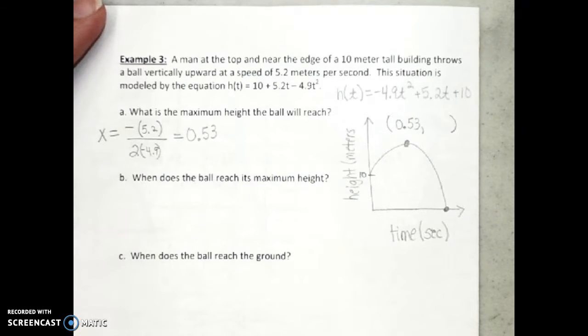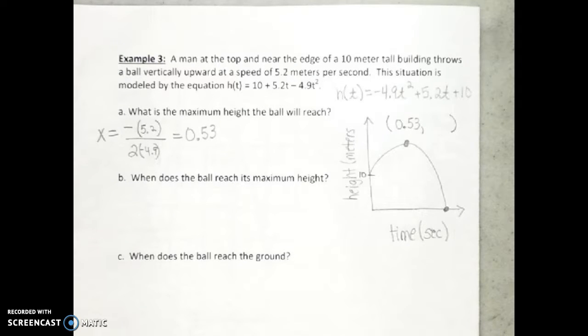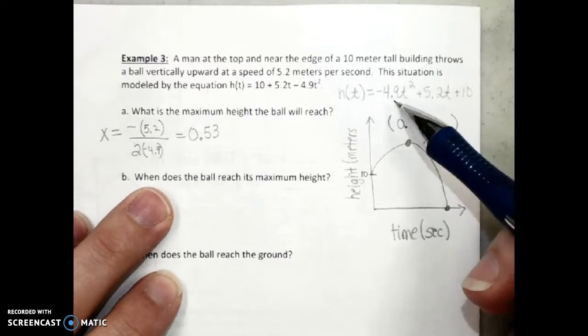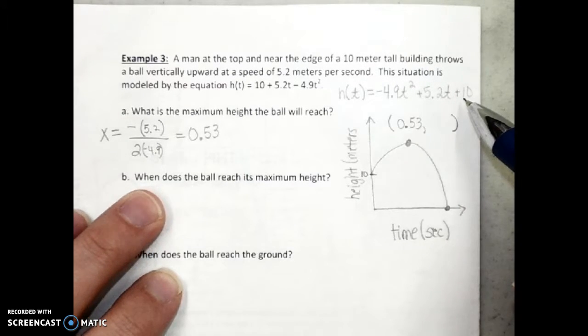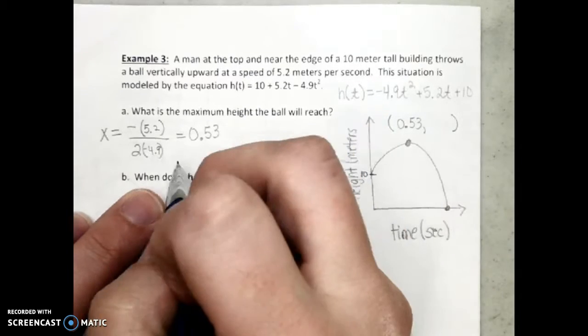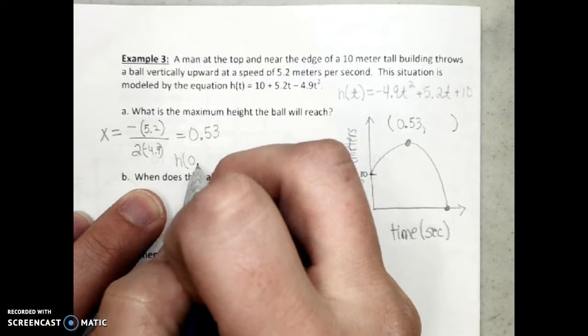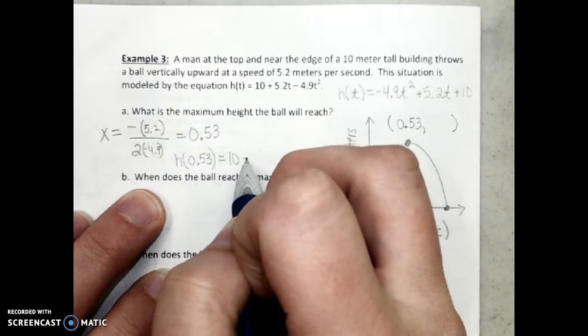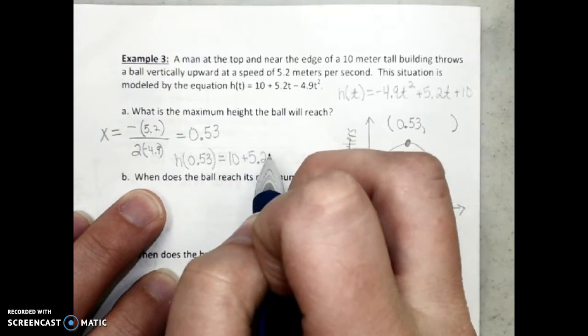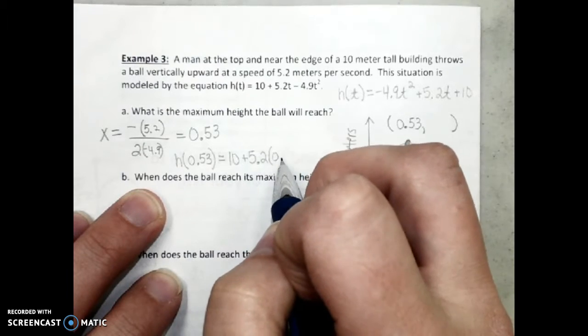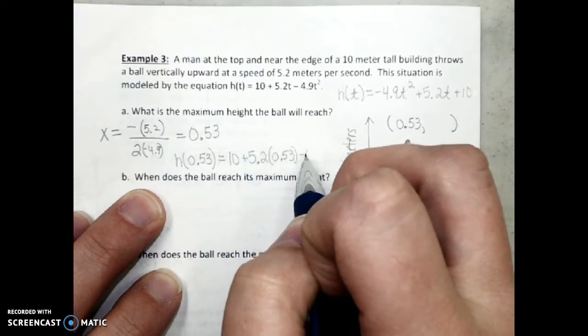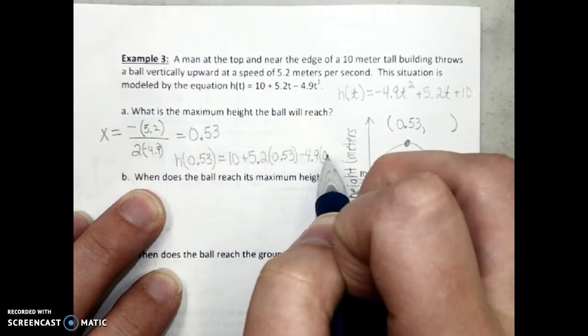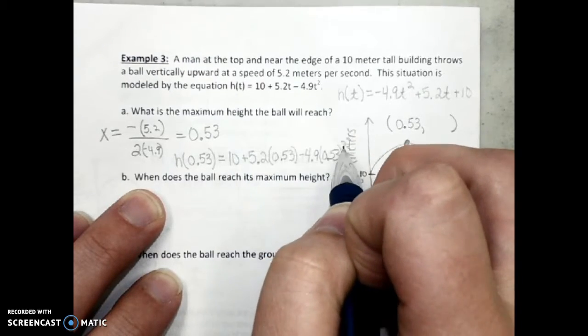But what this question asks me is, what is the maximum height of the ball? So in order to find maximum height, now I need to actually plug that into my equation. I can plug into either the original or this one that I used. H of 0.53. I'm going to plug into the original just to show you that that's okay. 0.53 minus 4.9 times 0.53 squared.